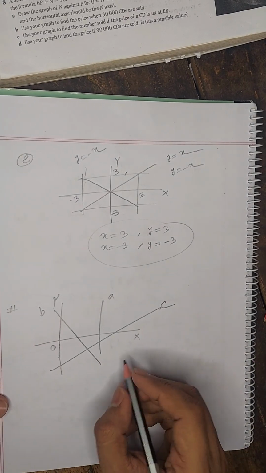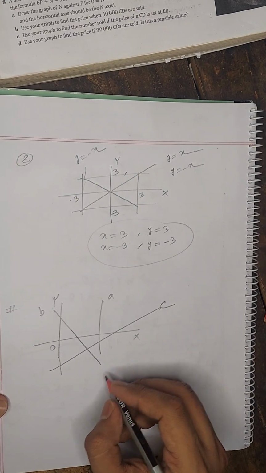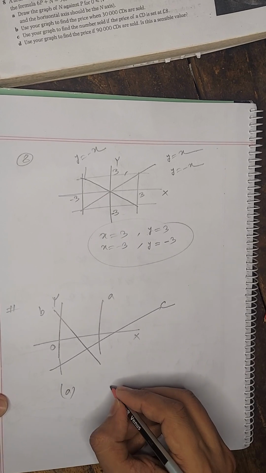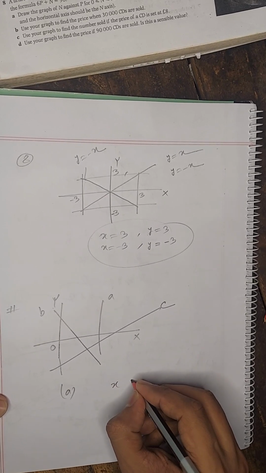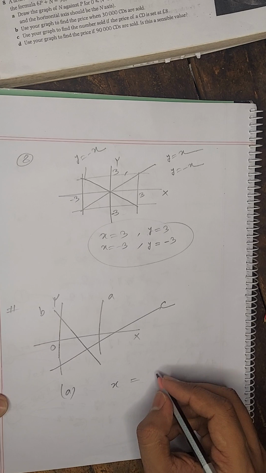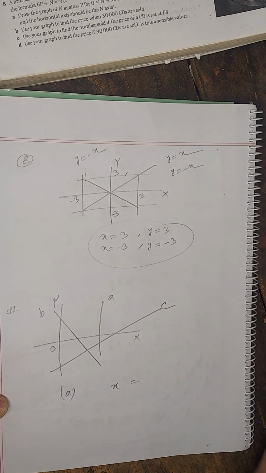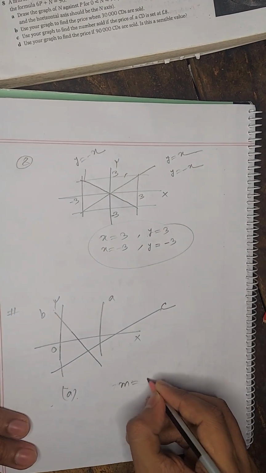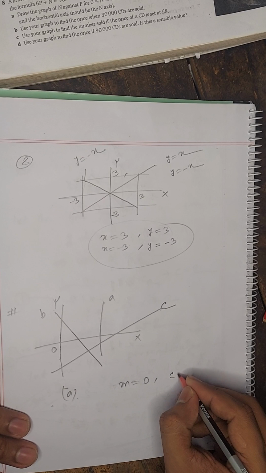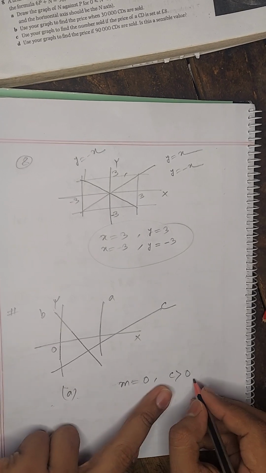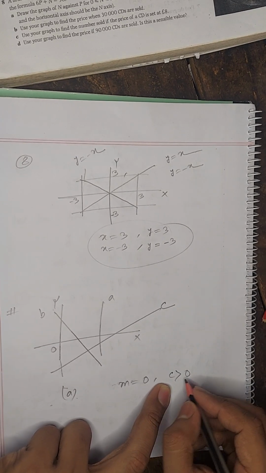Now for A, it is x = anything. We can write anything. We just have to remember that for A, m will be 0, and c will be greater than 0.